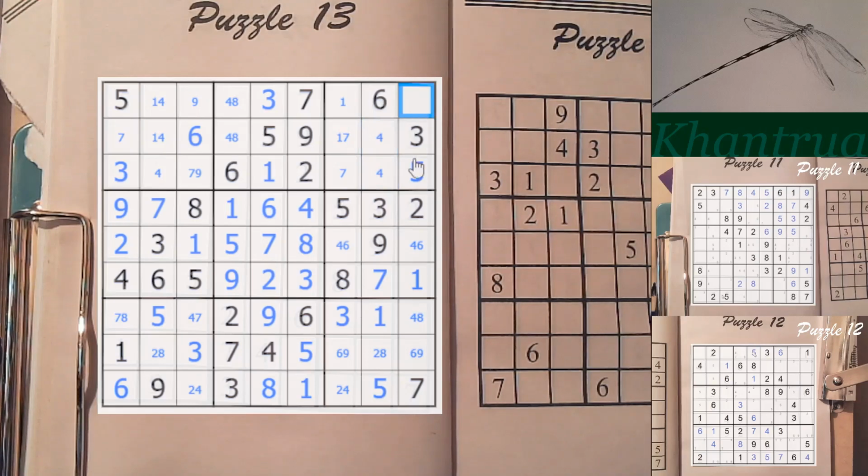Now it's putting a little bit of restraint on this one right here. Because it sees 1, 2, 3, 4, 5, 6, 7. So this can only be 8, 9. Kind of like checkers.